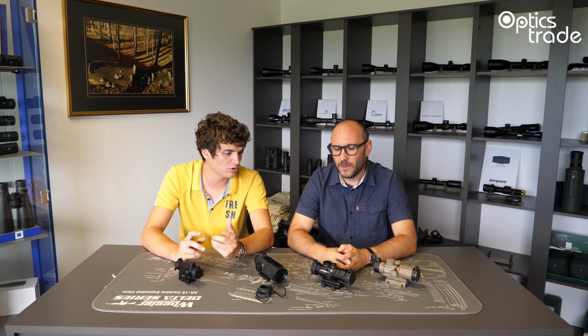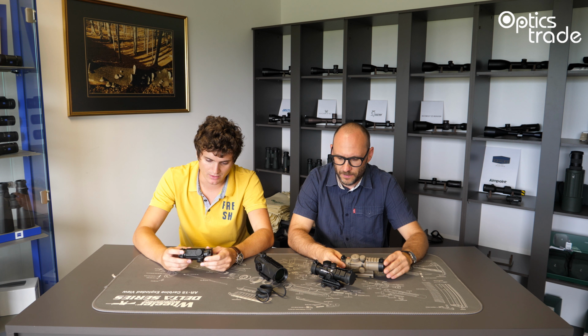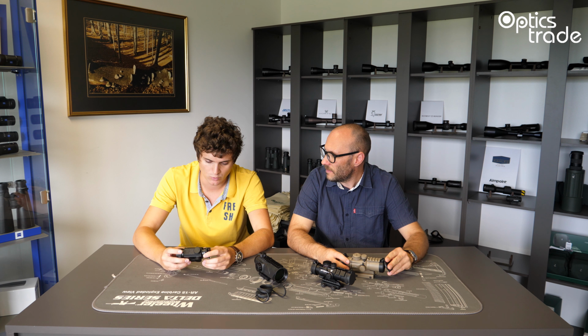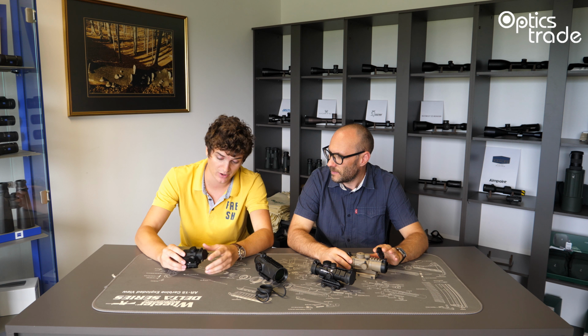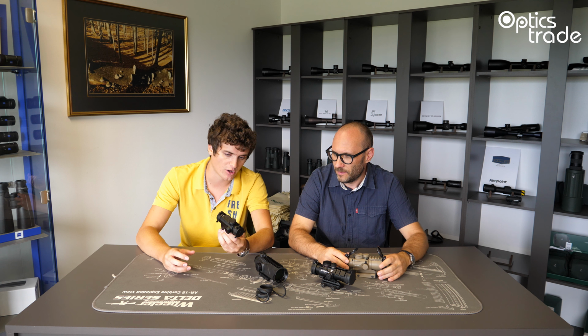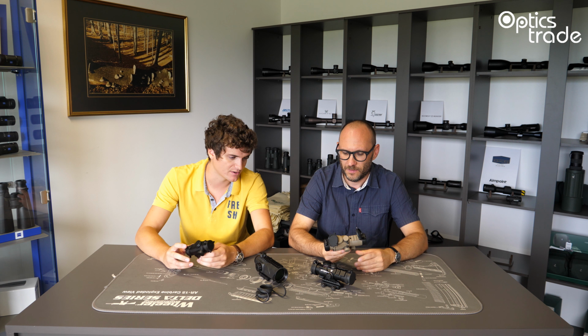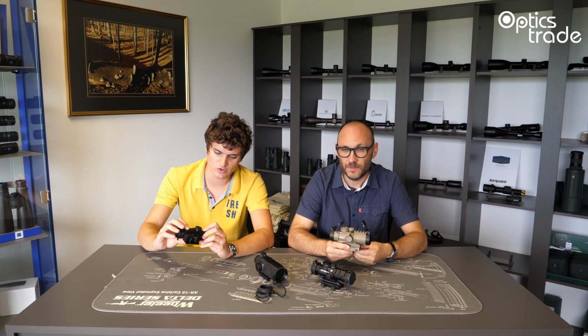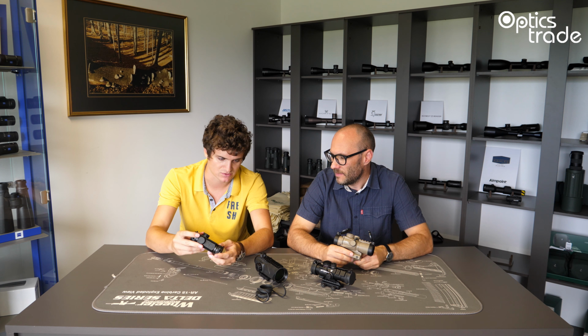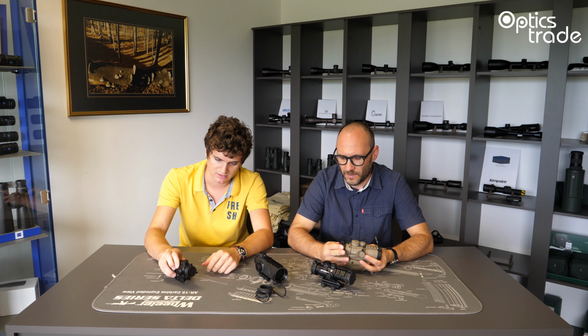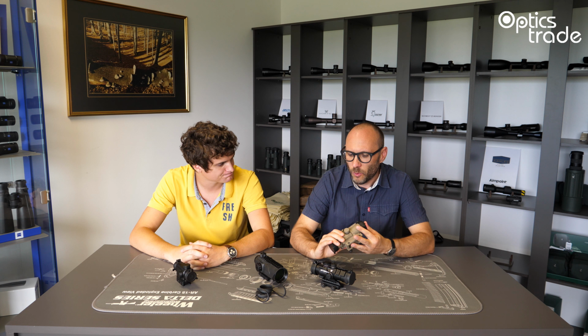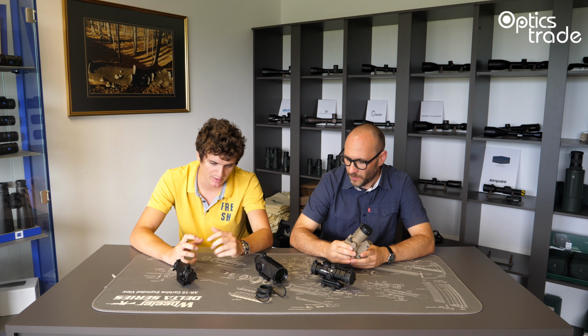Now that we're here with general properties, the only other thing worth mentioning is that compared to rifle scopes, they're of course more compact, lighter and smaller. They're also very robust and durable. If you look at the construction, they can withstand quite a lot of hits. But they're quite a bit bigger than red dots.